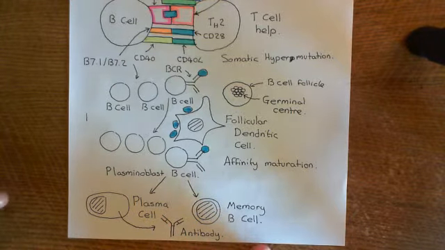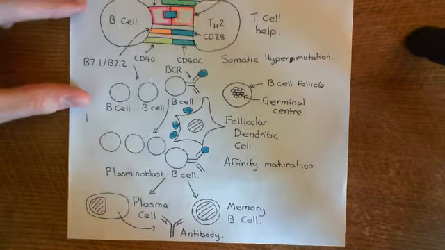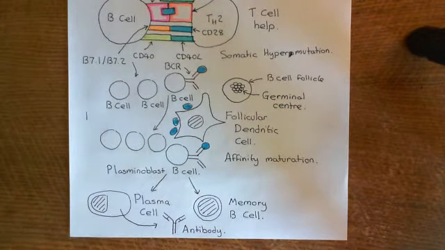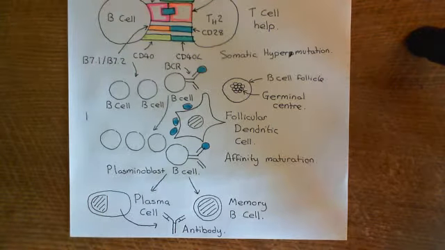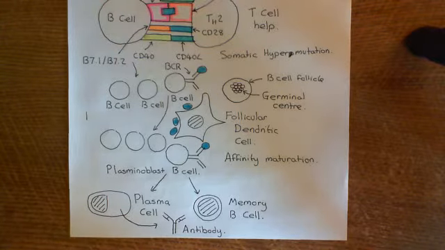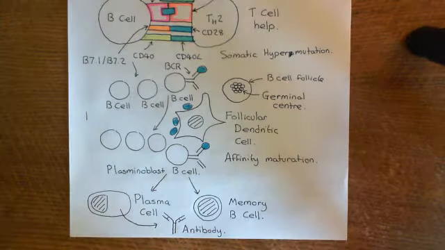Memory B cells will remain in B cell follicles, but as I say, they're not stuck in B cell follicles. They can go into the blood, they can circulate for a little while, they can go into a different lymph node, sit in the B cell follicle, they can also go to the spleen and other lymphoid organs. So B cells are not static, they're not stuck in a single lymph node.